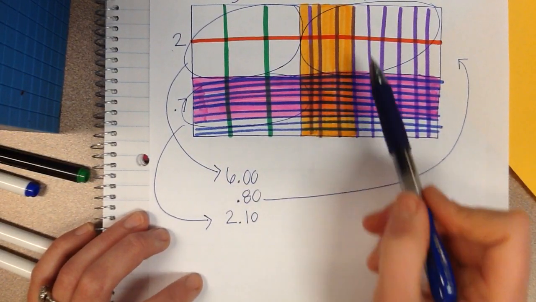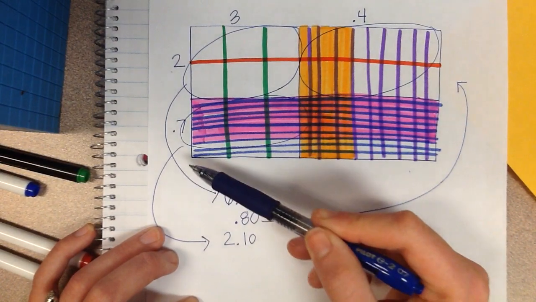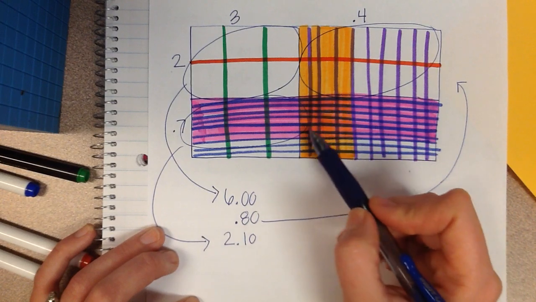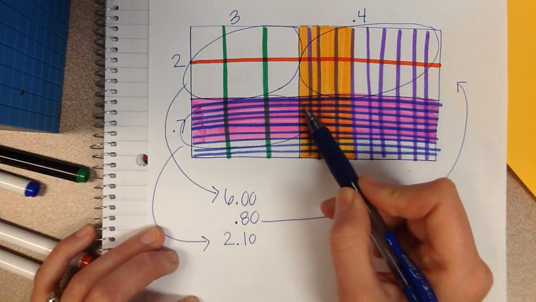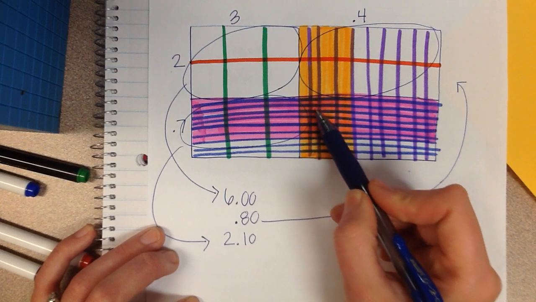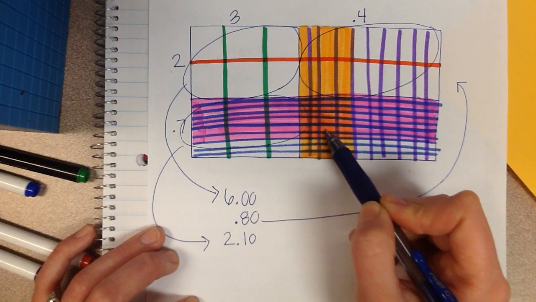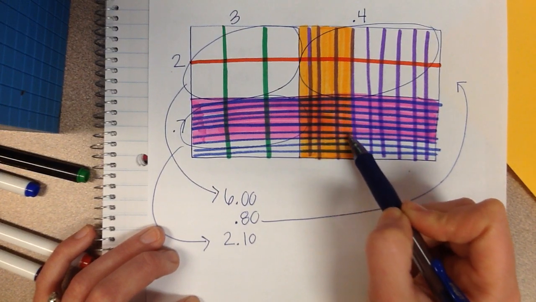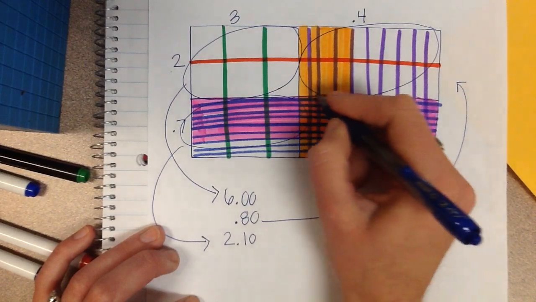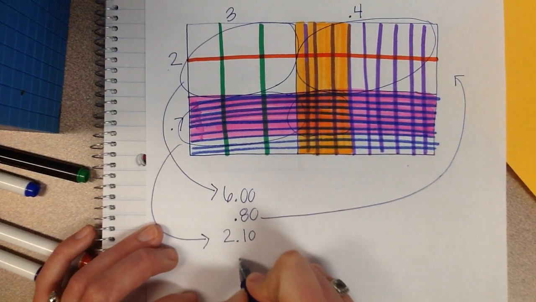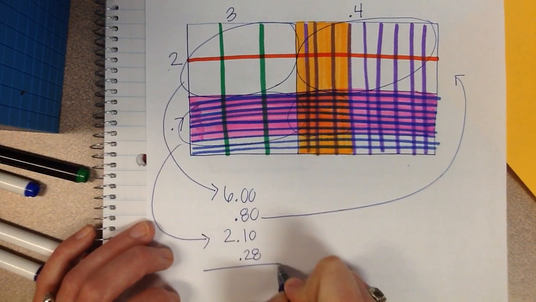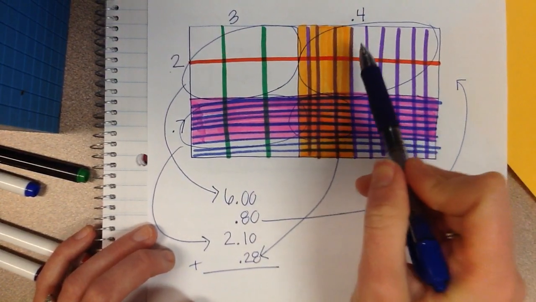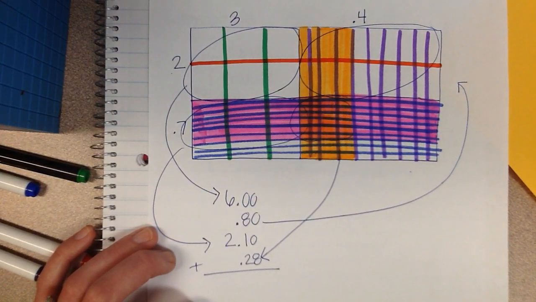Then last, a tenth times a tenth is going to equal a hundredth. 1, 2, 3, 4, 5, 6, 7, 8, 9, 10, 11, 12, 13, 14, 15, 16, 17, 18, 19, 20, 21, 22, 23, 24, 25, 26, 27, 28. I'm counting the section that overlaps. So I have 28 pennies. Excuse me, I almost said dimes. Because I know a tenth times a tenth equals a hundredth.